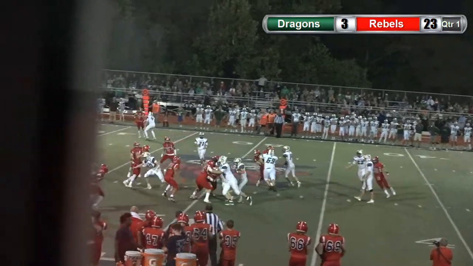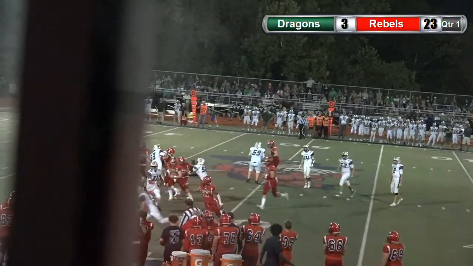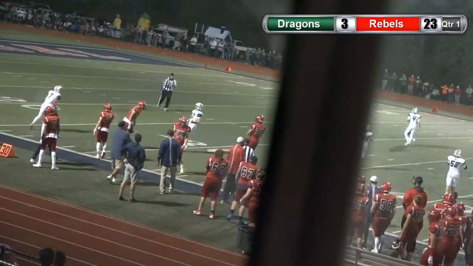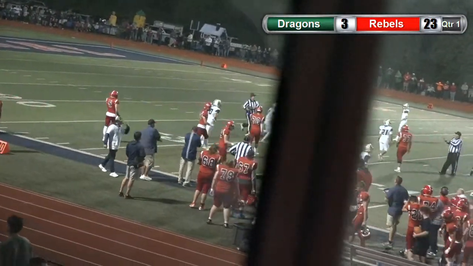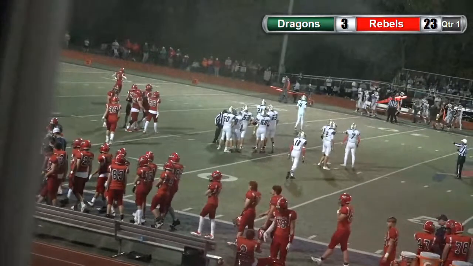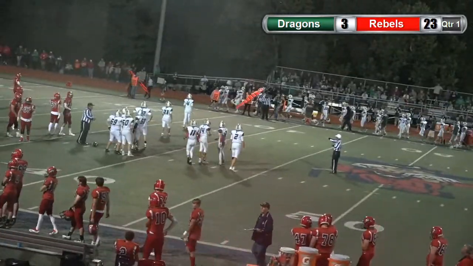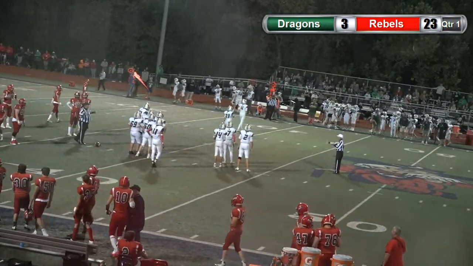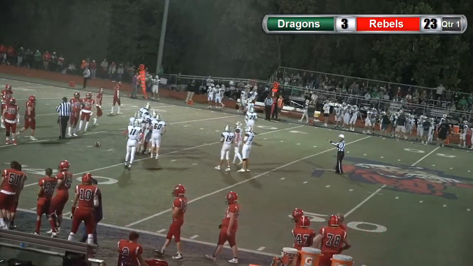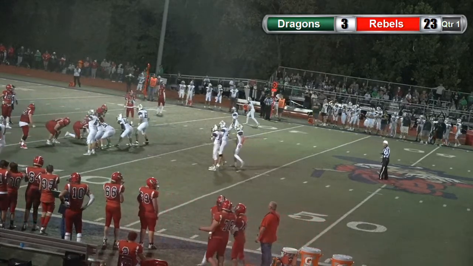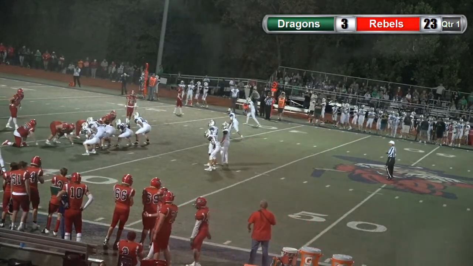And there's the snap, and there's the counter play. Bounces it to the outside, and that's Jack Farlow. He's going to get about 16 yards on that carry, and that's going to be a first down for St. John, as he made a good bounce out there, got outside the contained man, and was able to get quite a few yards there on first down. So we'll try it again.